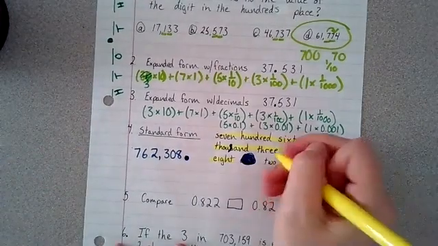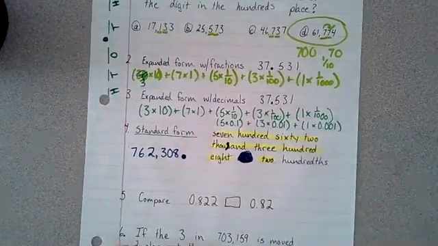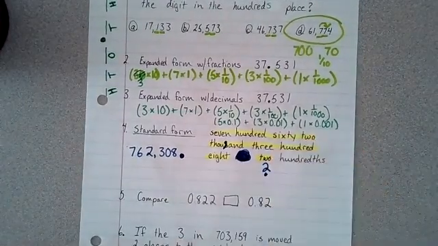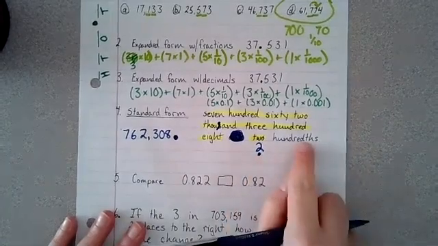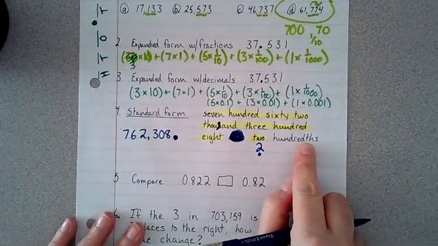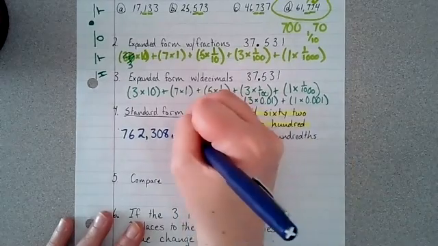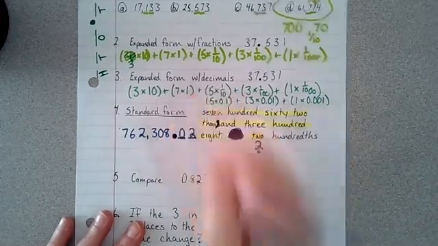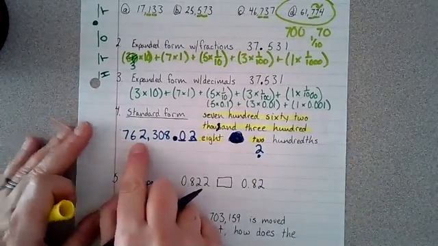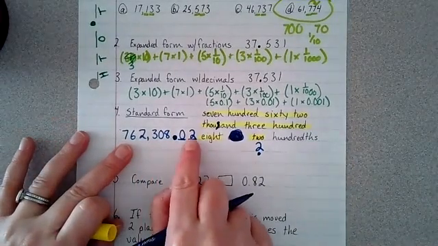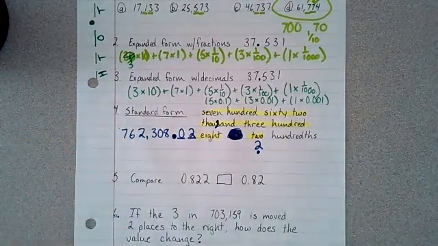Then I'm going to highlight the 2. I'm going to write the number 2, put a dot under it, and I'm going to put the 2 in the hundredth place. So there's nothing in the tenths place, and there is a 2 in the hundredths place. 762,308, and 2 in the hundredths place. Is that coming back to y'all now? Okay, good. Y'all were making me nervous this morning.